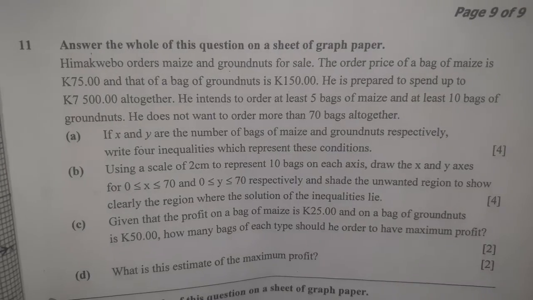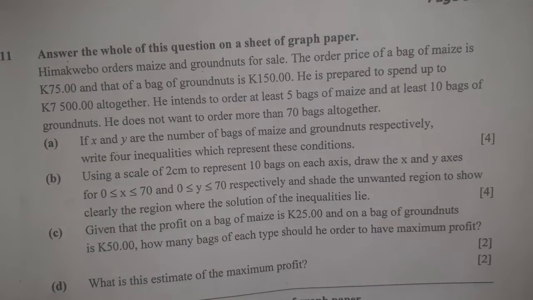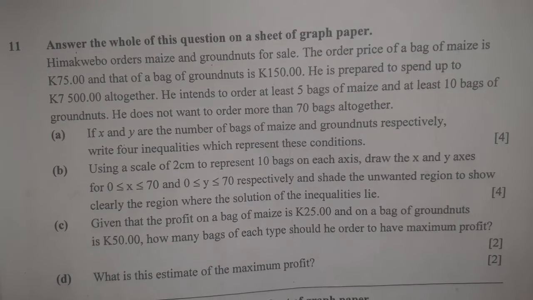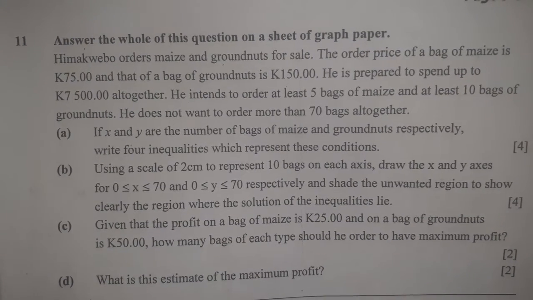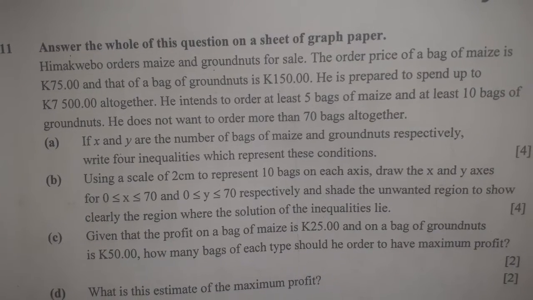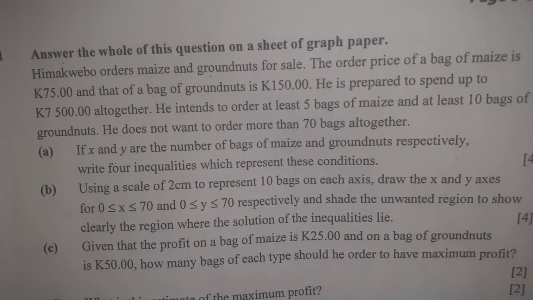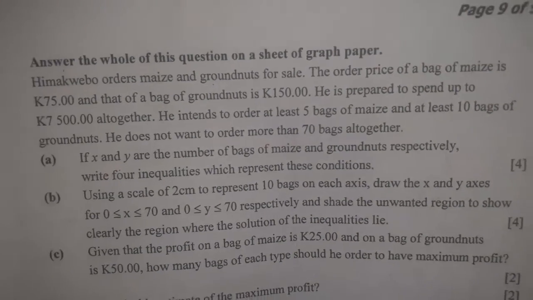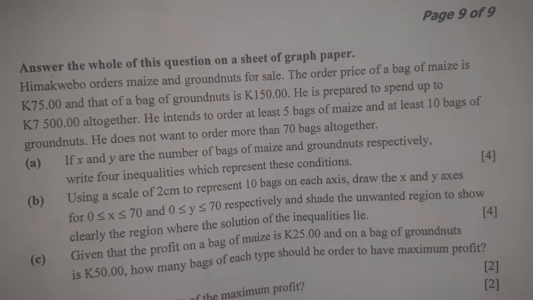So we have another question here from the 2017 November paper. On this question, I'm just going to help you come up with the inequalities, because mostly that is where most students have problems. The rest of the part I've already explained. So let's start. Copy the question down, then we go through it together.